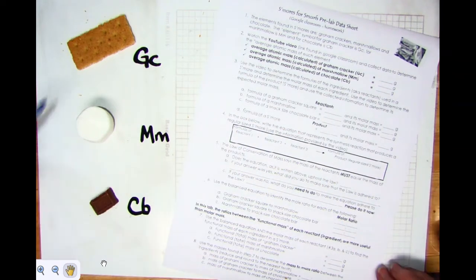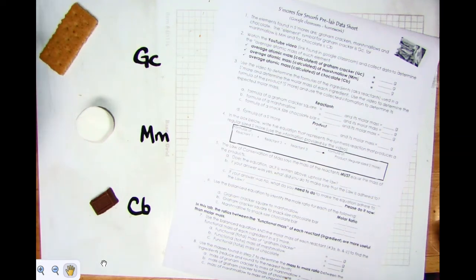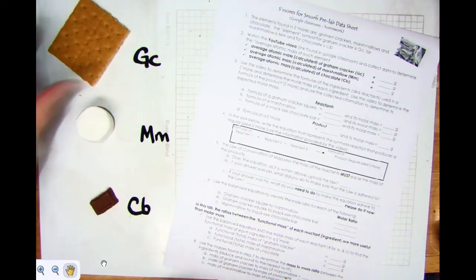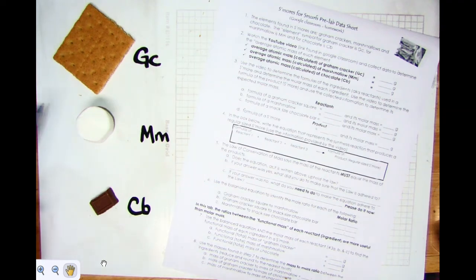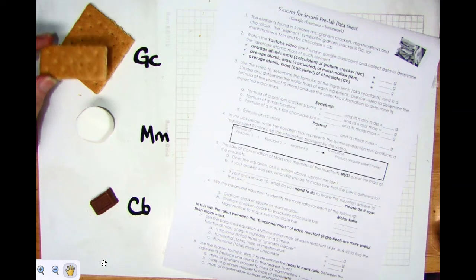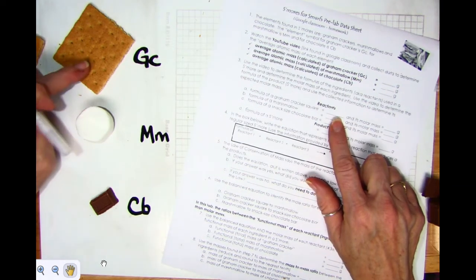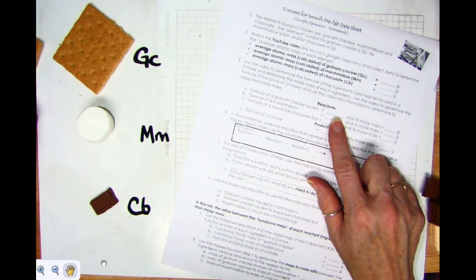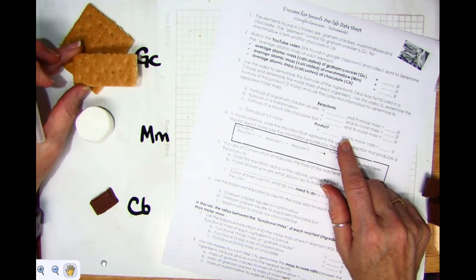So when you actually consider the graham cracker, it's not just one of these guys. What we actually use in the s'more is him. Hopefully you can get in there close enough to see that this is more than one of these. All right, so I need you to come up with the formula for him, understanding that I am using more than one of the elements.